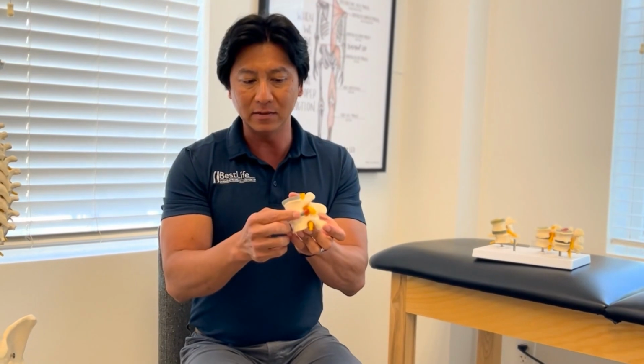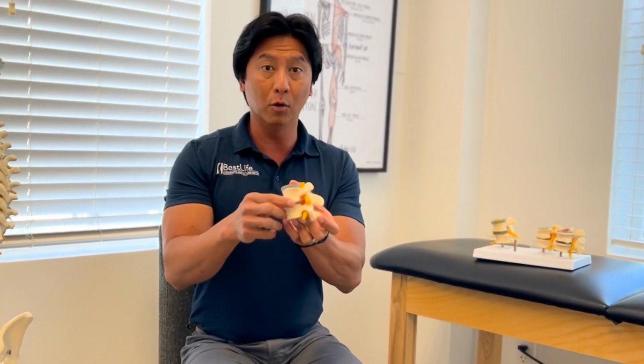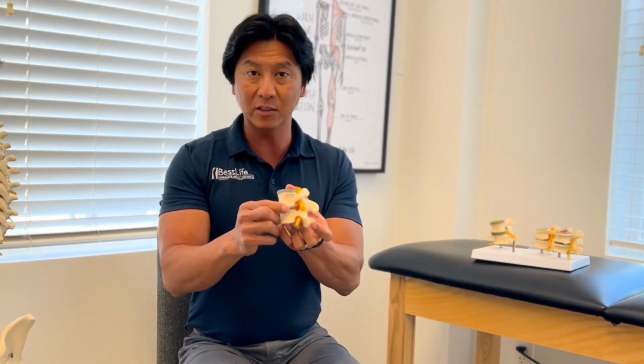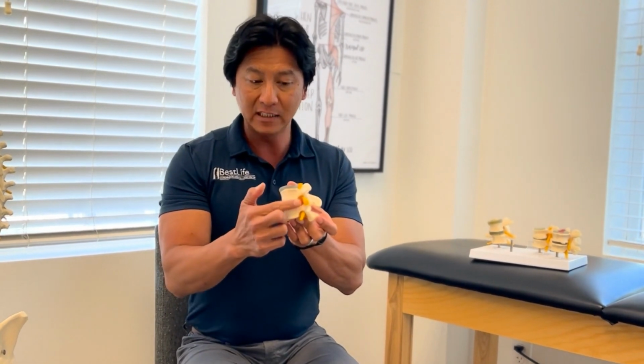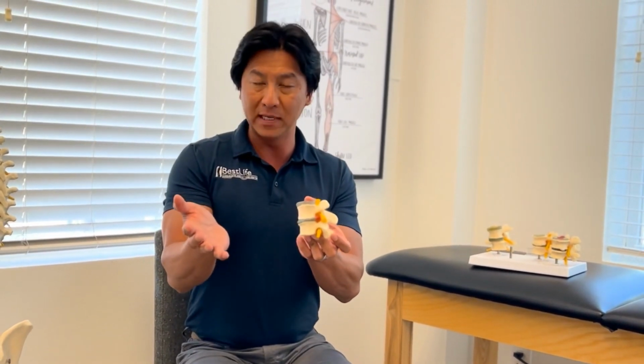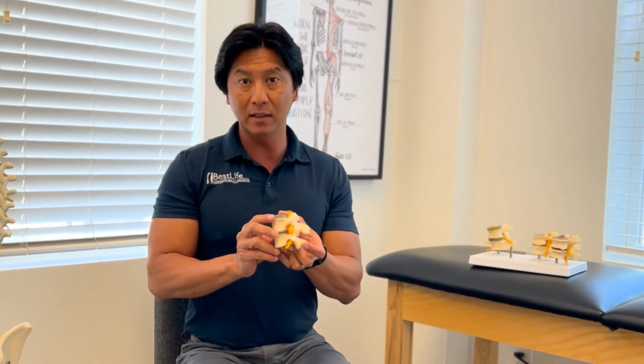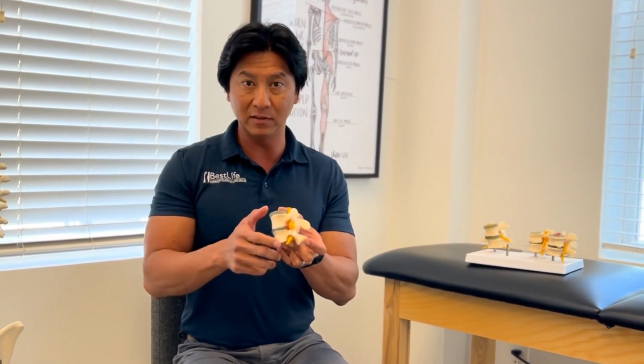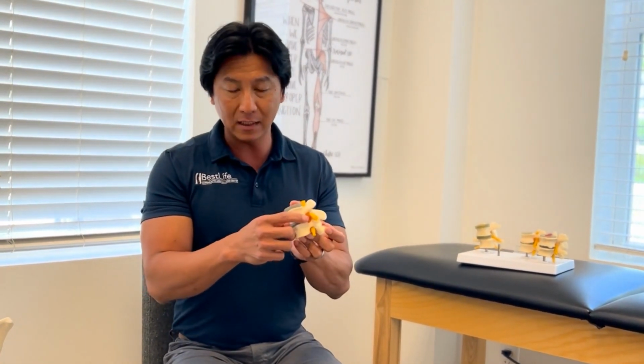A lot of times these discs are damaged or degenerative to where they actually shift out of position, touch that nerve, and cause tremendous pain. It can cause pain to shoot down the legs or down to the feet and toes. Along with that, it could be numbness or tingling or weakness in the legs. If you're experiencing that, that could be a possibility.